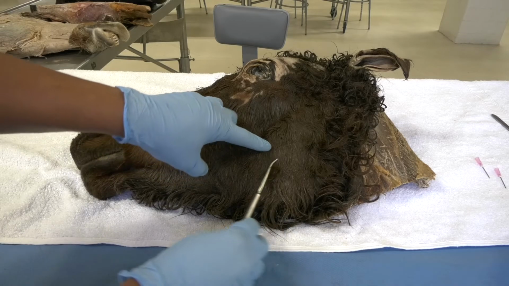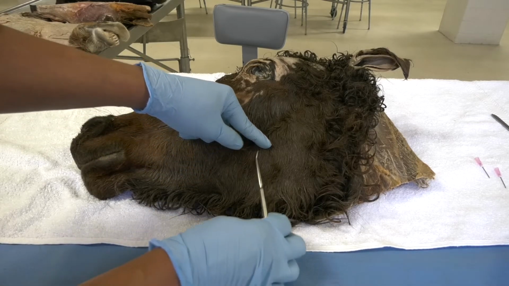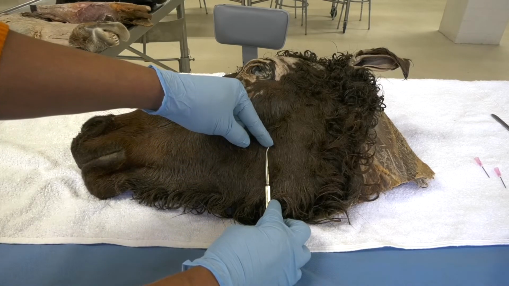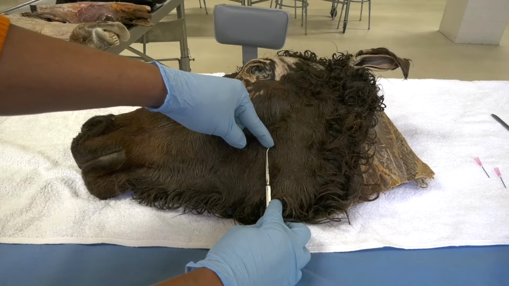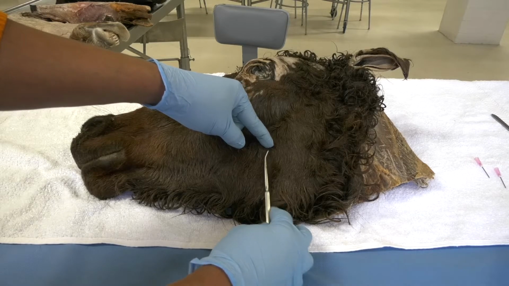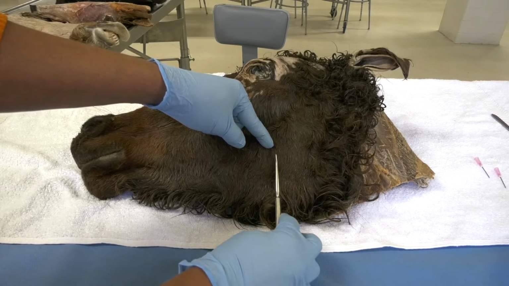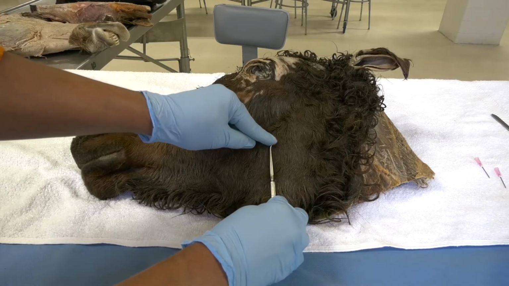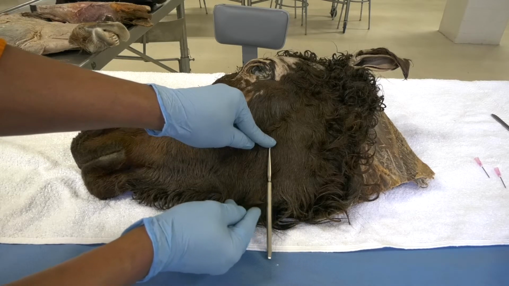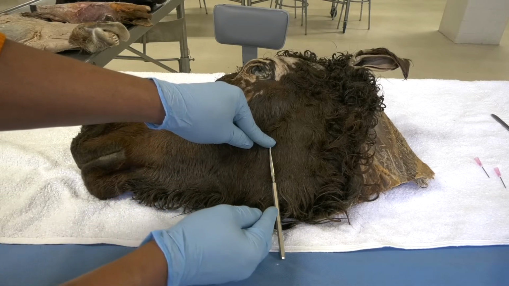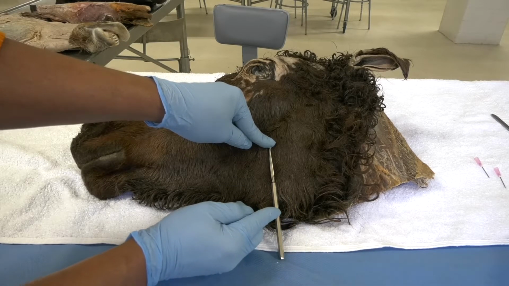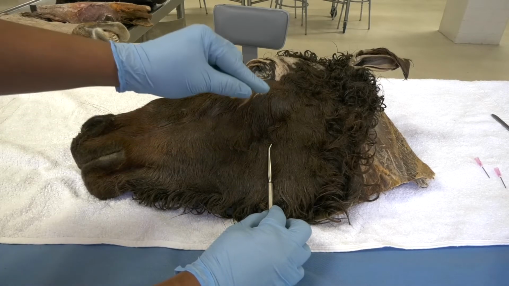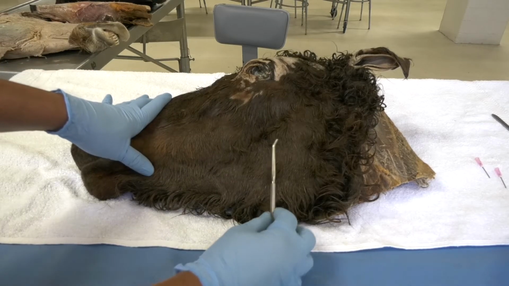So you measure the distance from here up to here, and this will give you the size and the length of the needle that you need to use. You insert the needle from the medial aspect, and usually you mark your needle, so you know where to stop when you are inserting your needle, and once you reach that mark, you stop and you dispense your anesthetic agent.